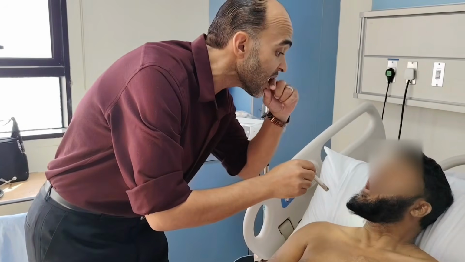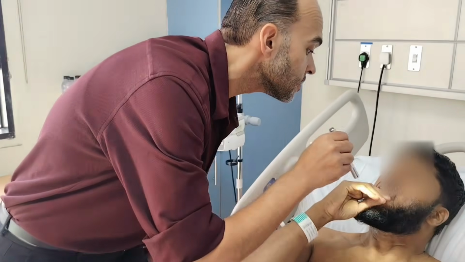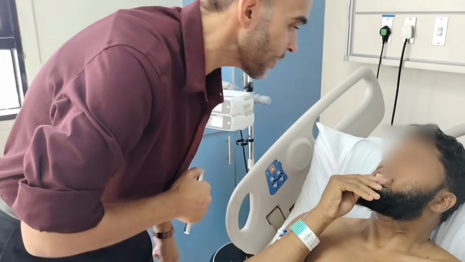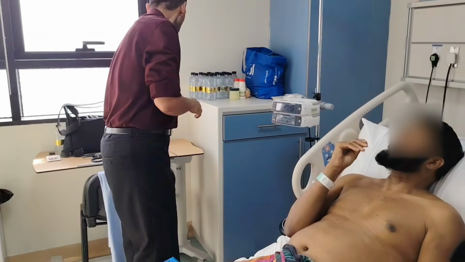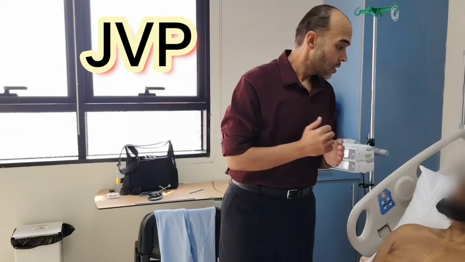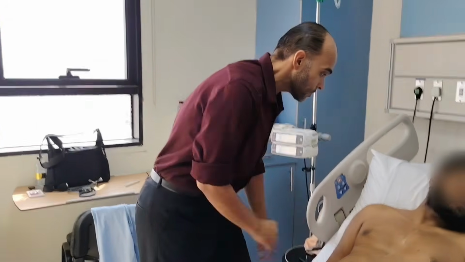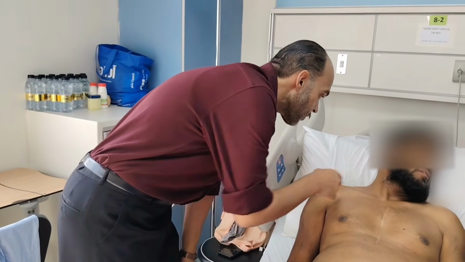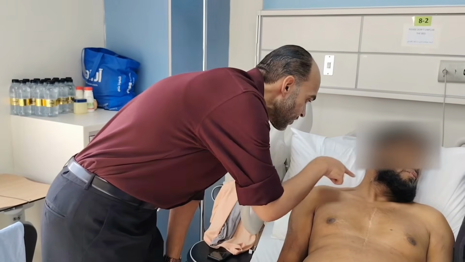Can you show me your gum like this? There is no gingival hyperplasia. Thank you very much, Mr. Shuruf. Okay, now I need to check for raised JVP. Could you please look to this side? Okay, just have a look over the neck of the patient. I couldn't see any raised JVP.